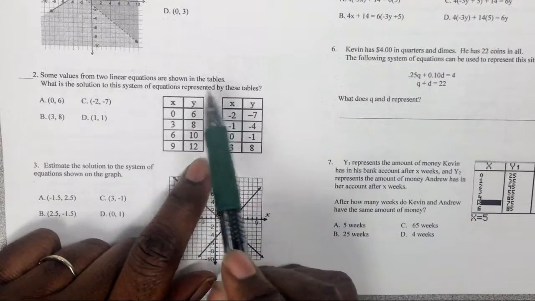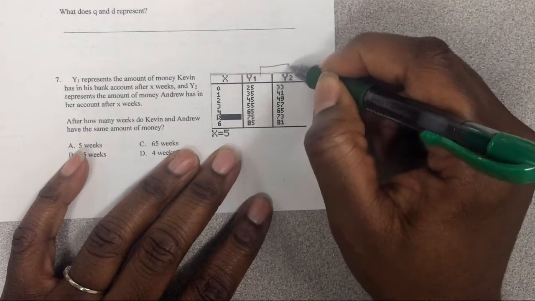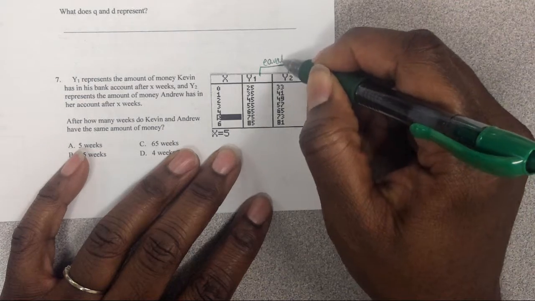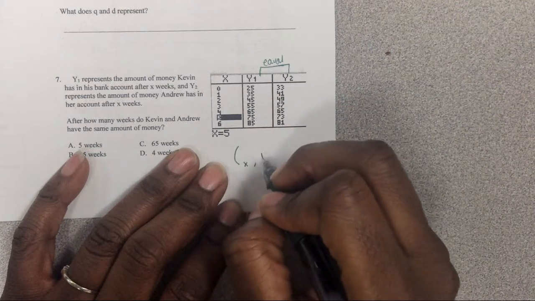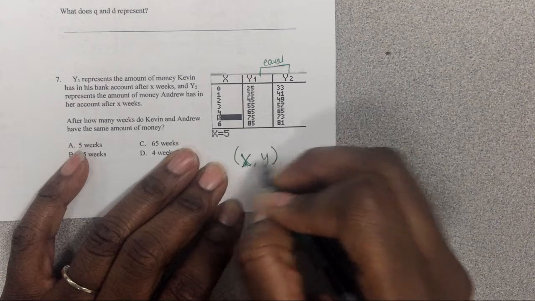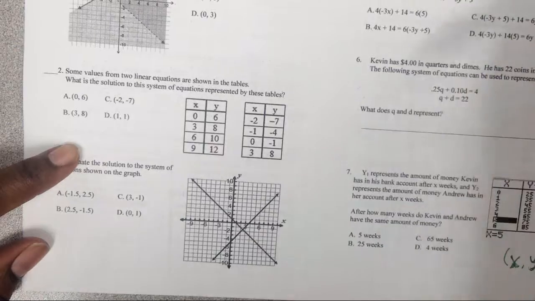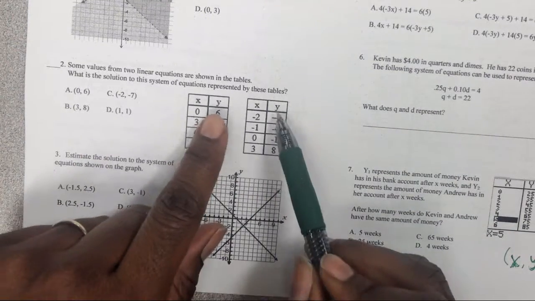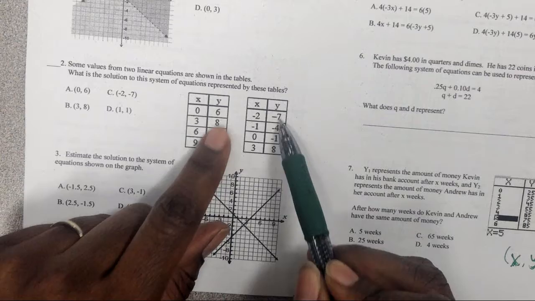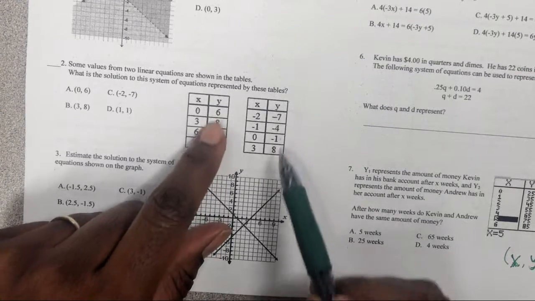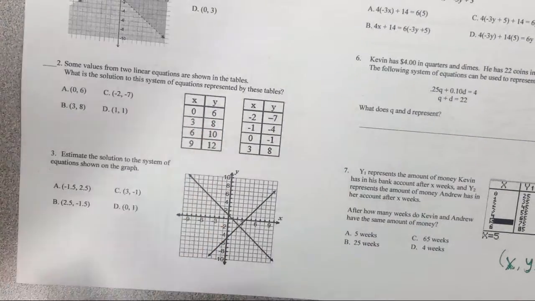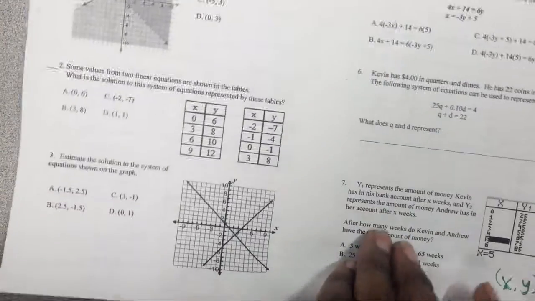I think I know the problem. Some people are having issues with number 2. It's because you are used to seeing things like number 7, where you should be looking for where both of the y's are equal, and that helps you find your x comma y for the solution. However, on number 2, it breaks the tables apart, so you are still looking for where the y's are equal. And where do you see the y's are equal? You need to also check to make sure that the x's are also equal, okay? That's one problem people are having. Let's keep moving on.